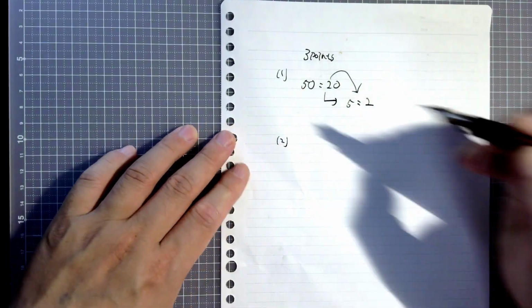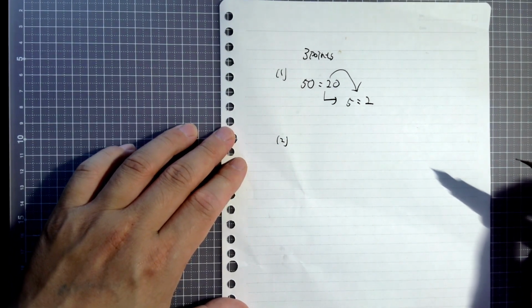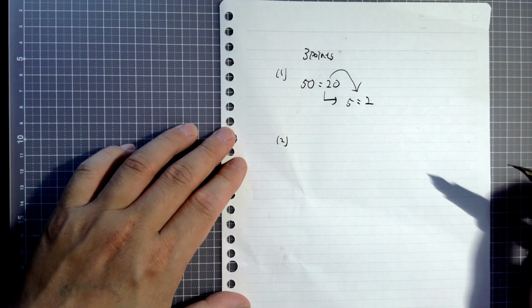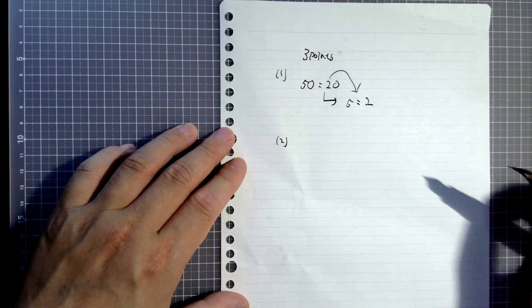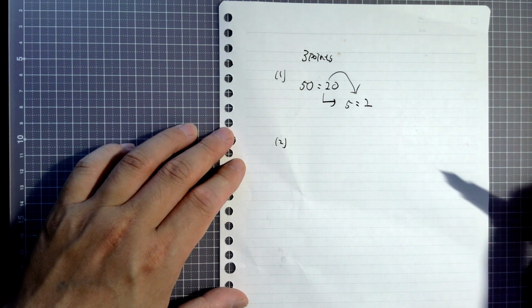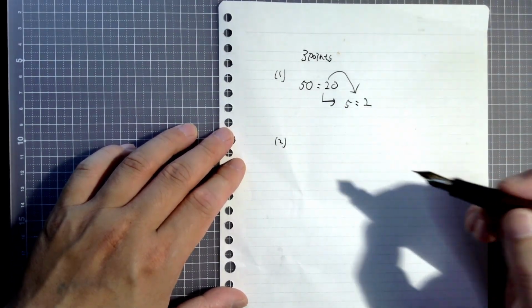Second of all, when you express the ratio in a fraction or decimal points, you convert those fractions and decimals to integers. It's always an integer because integer is the simplest number you can understand, right? I will give you an example later.